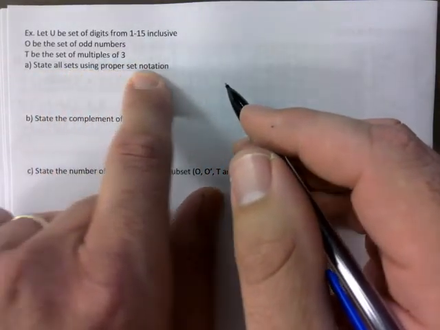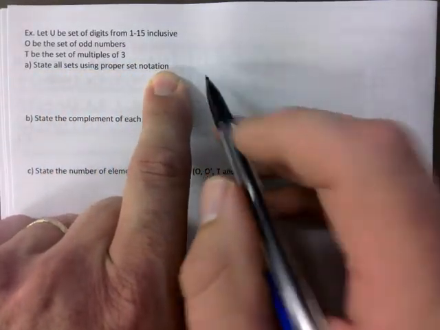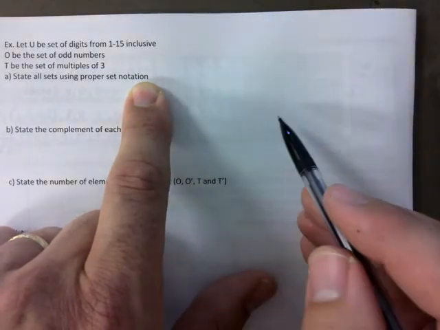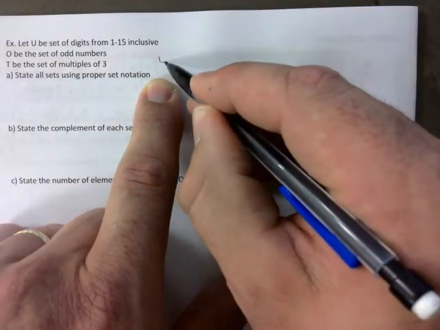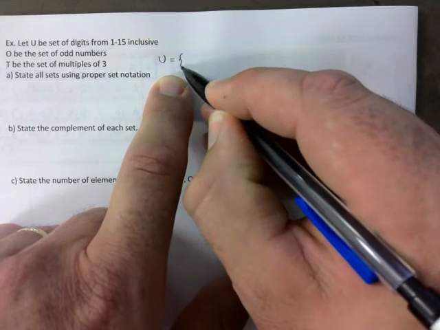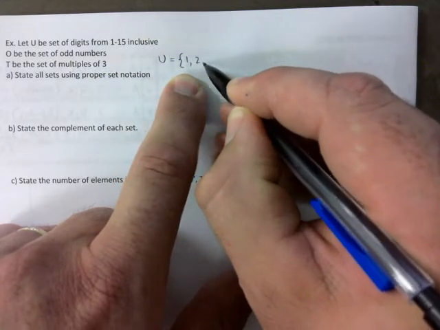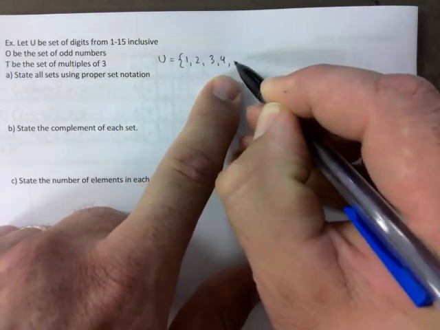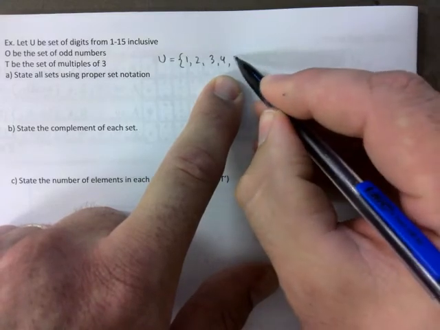State all sets using proper notation. So let's go ahead and do that. I will use this space here because there's more room there. So my U, when it says using proper notation, 1, 2, 3, 4, I will list them all.